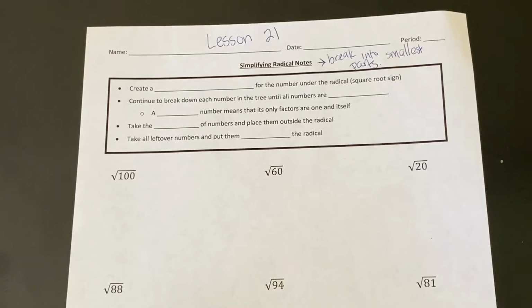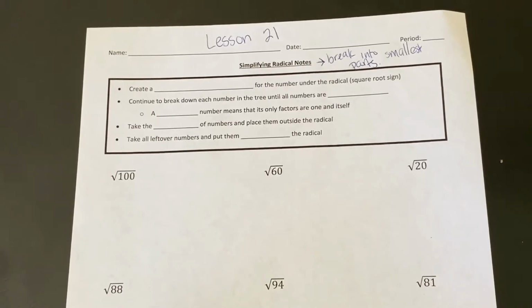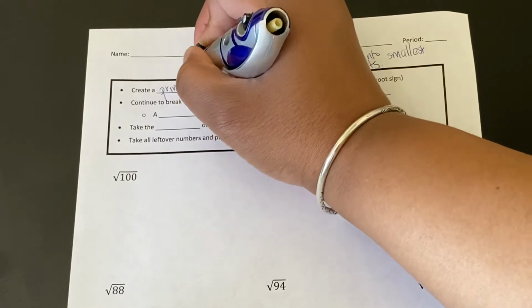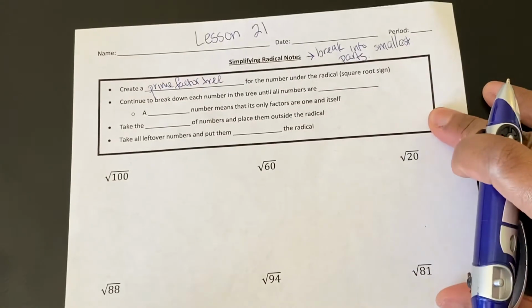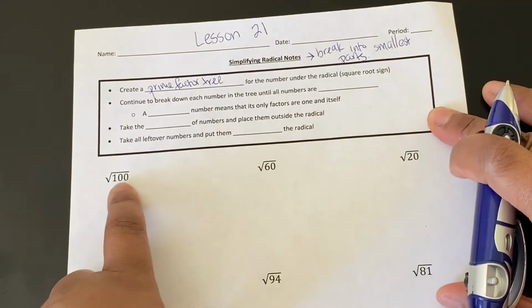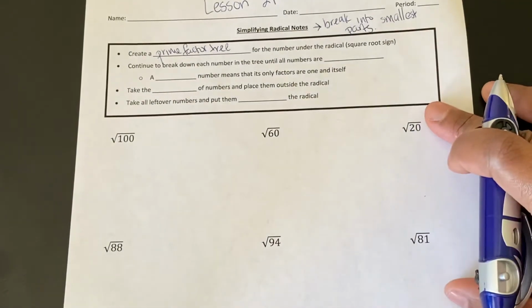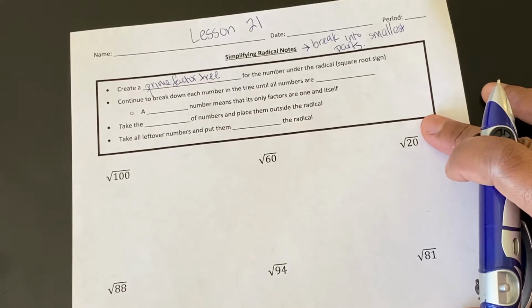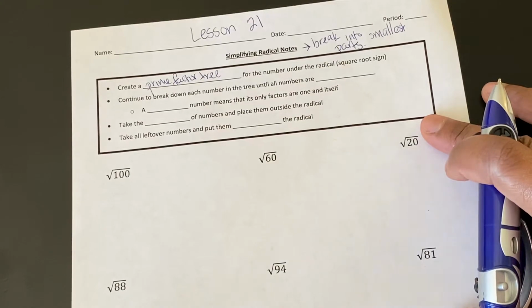Okay, and in this box here are the steps. All right, so the first step is we're going to create a prime factor tree for the numbers under the radical. So for example, we would create a prime factor tree for 100, for 60, for 20, 88, 94, and so on and so forth. Okay, the next thing we're going to do is continue to break down each number in the tree until all numbers are primes.